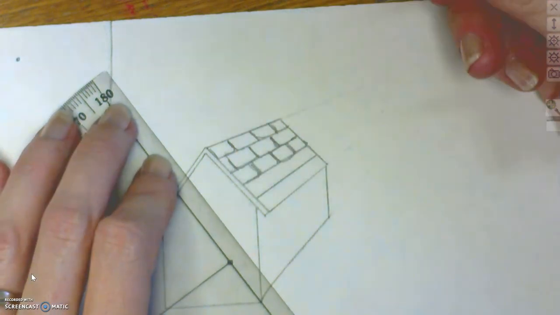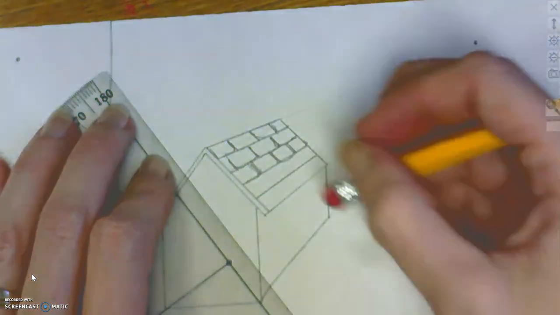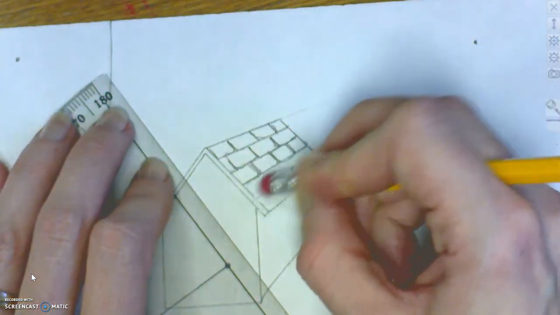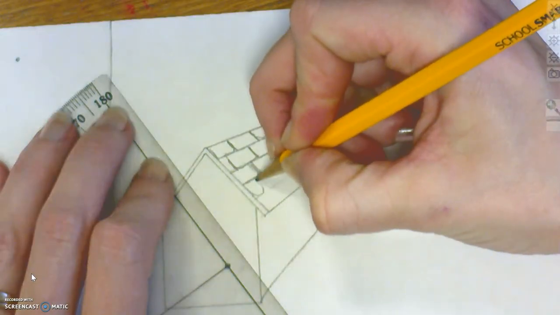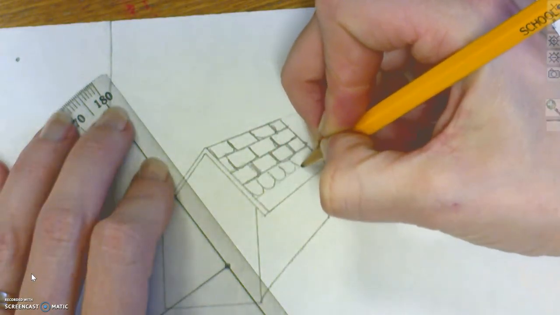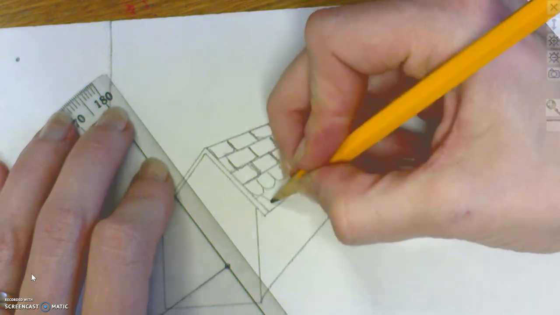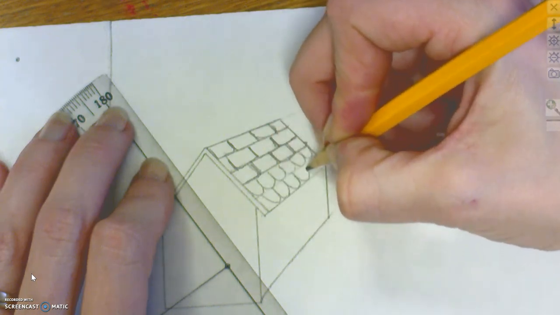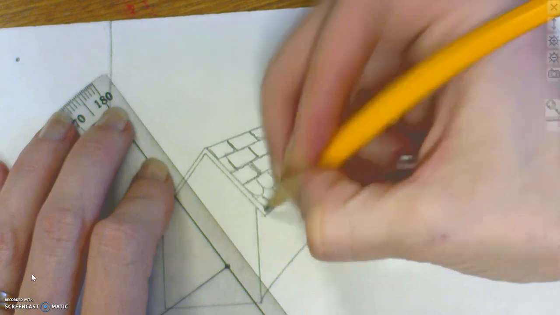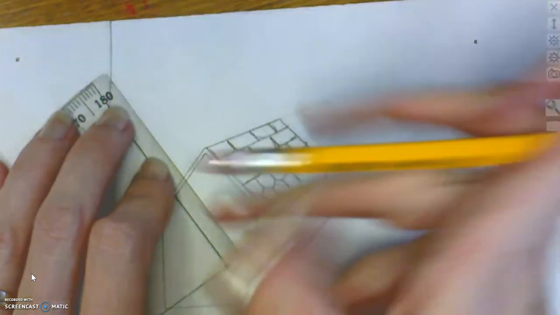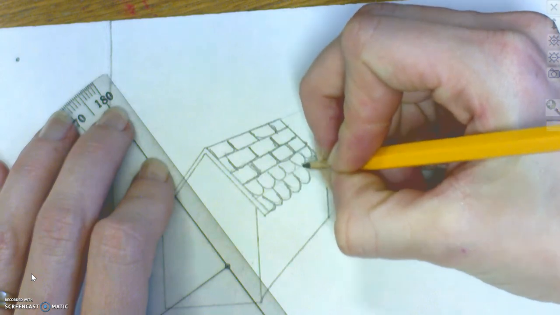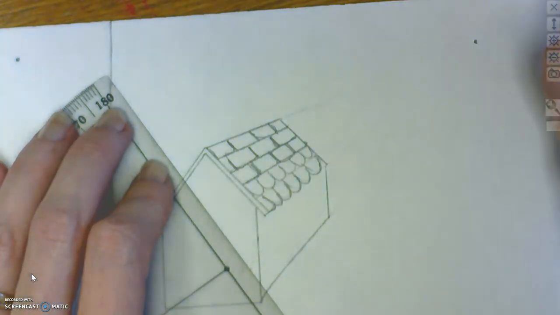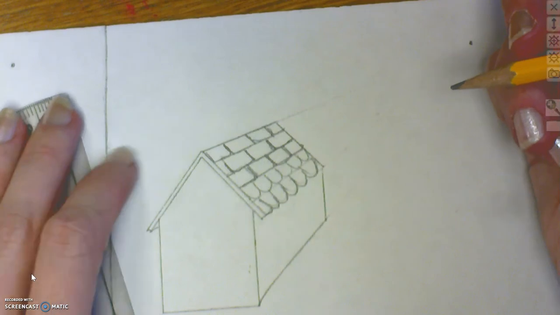Okay. And then if you want to make something that looks more like a gingerbread house, the lines that you make here are going to be really, really light. So they're more like guidelines. And I make something that looks more like fish scales or the letter U. And I just go in between. And I can even get rid of the edge here and make those kind of come over the top. Okay, so there's a couple options that you guys can do for roofing.